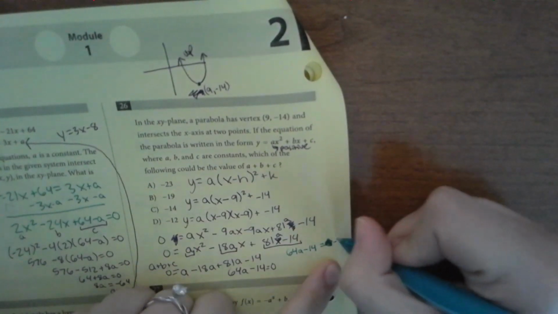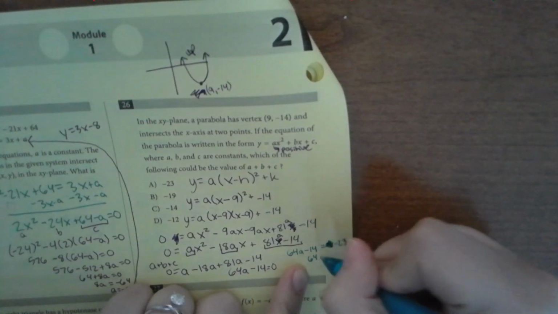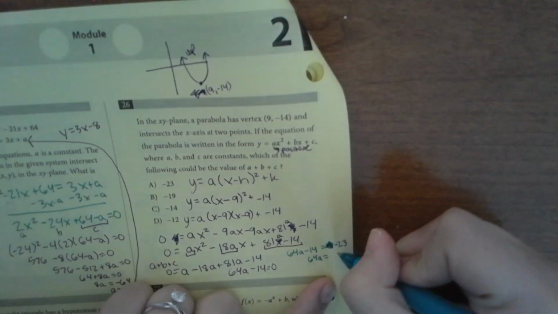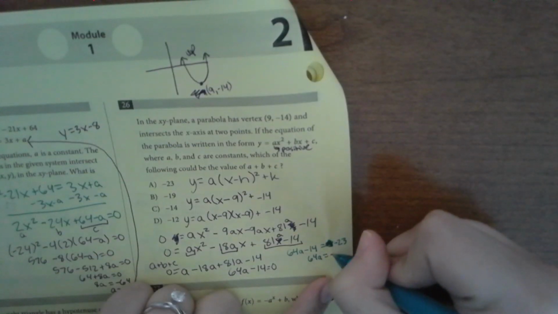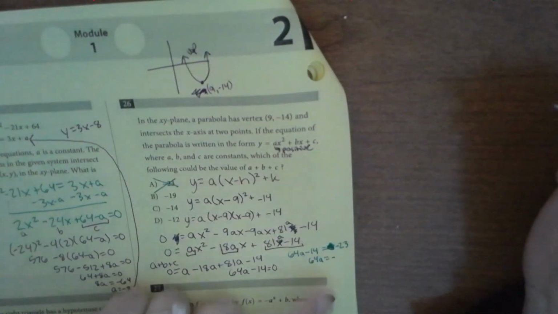So we're going to try plugging in negative 23. I would add 14 to both sides. So when I divide by 64, a is going to be a negative number. I need a to be positive because we open upwards.